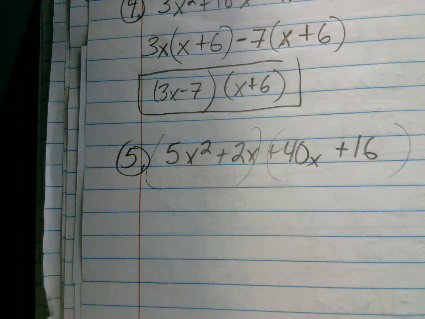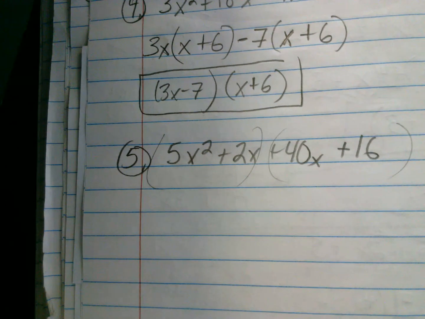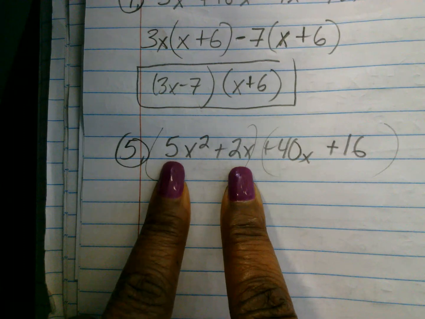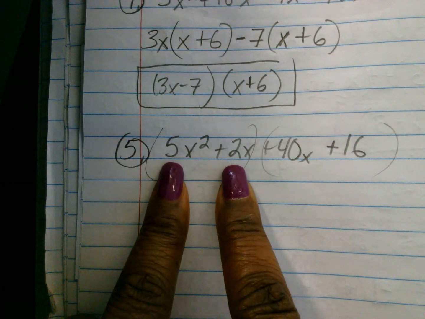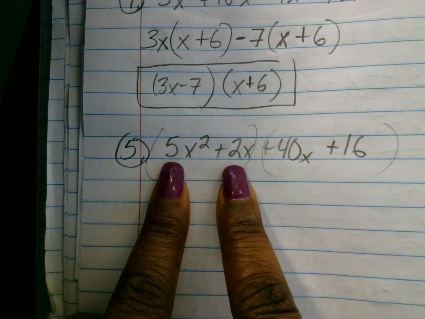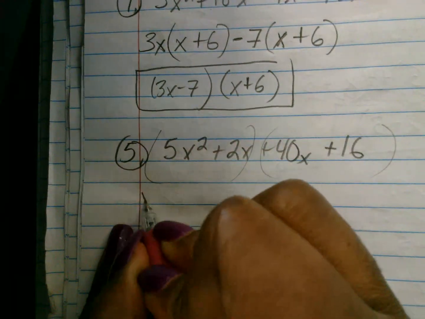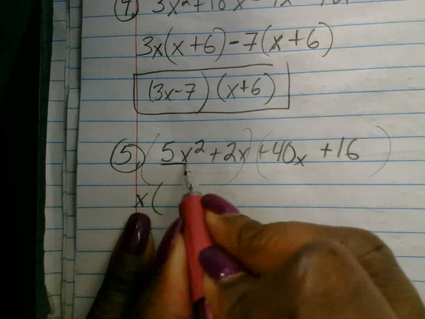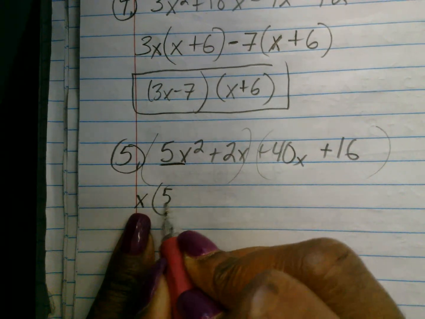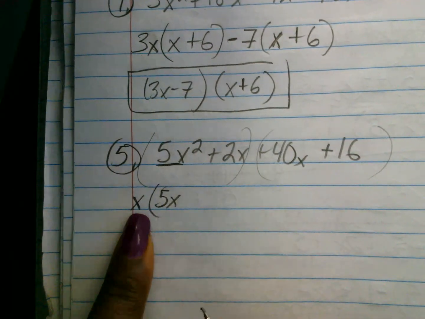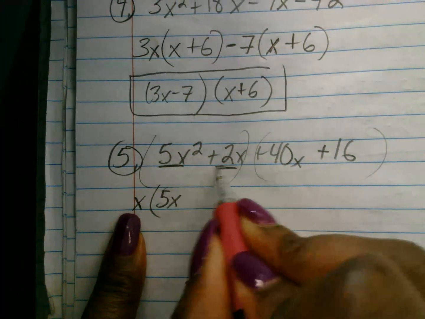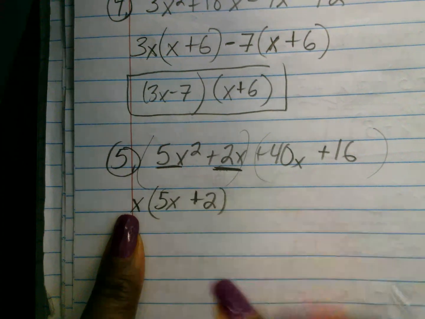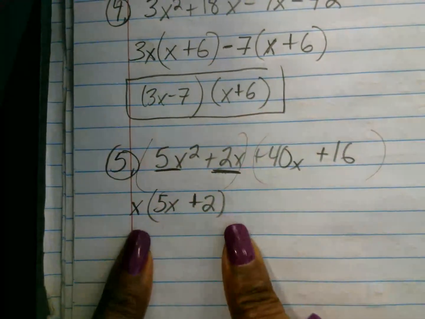Let's factor the first two first. What's the greatest common factor between these two terms? X. Any questions about how I get X as the greatest common factor? Okay, so I'm going to take out an X. What can I multiply times X to give me this 5x squared? 5x. Just 5x. What can I multiply times X to give me this positive 2x? Plus 2. This first one is factored.